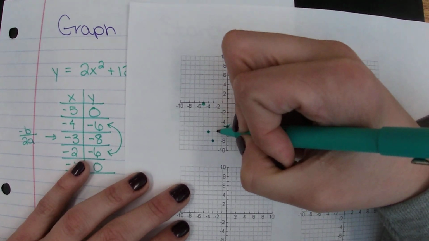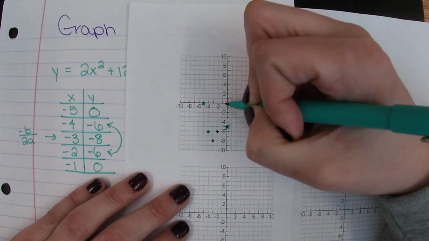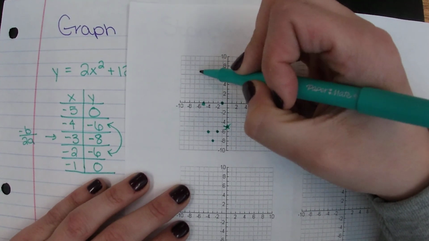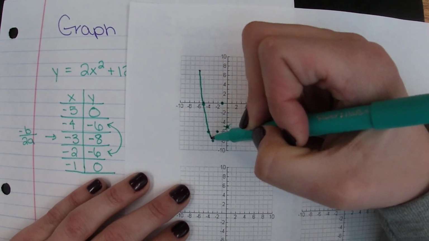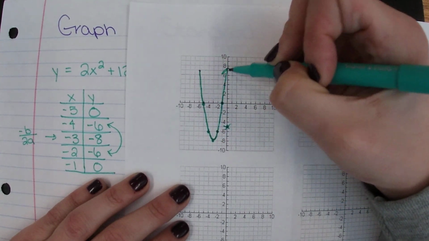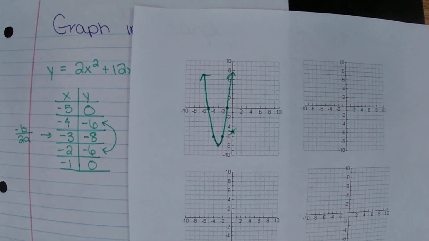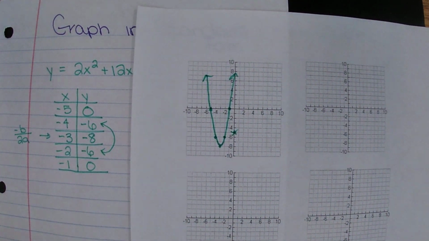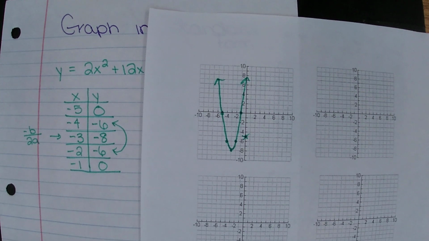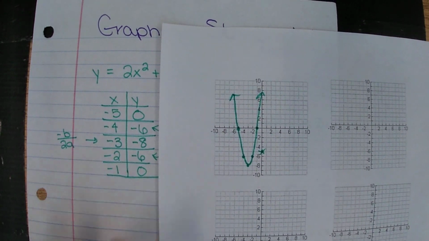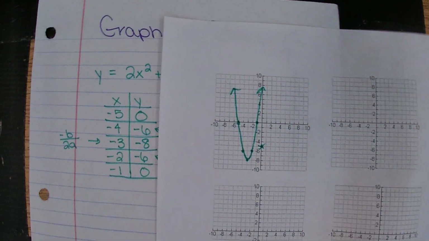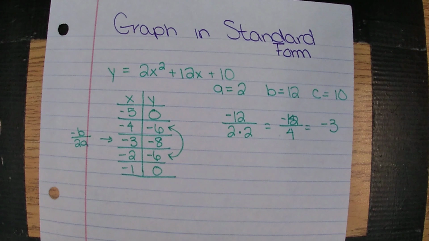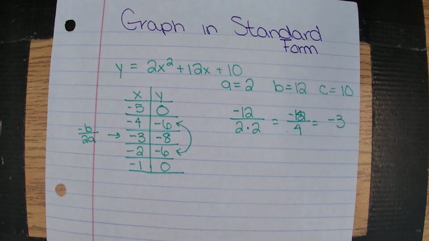Negative 2, negative 6. And negative 1, 0. And here's our parabola, right? Now notice, this looks skinnier than the parabolas that we have seen in the past. And that's because the larger the A value is, the skinnier our quadratic is going to get. But using that same method we saw yesterday, we're still going to be able to get a nice, neat graph, regardless of how fat or skinny that quadratic actually is.